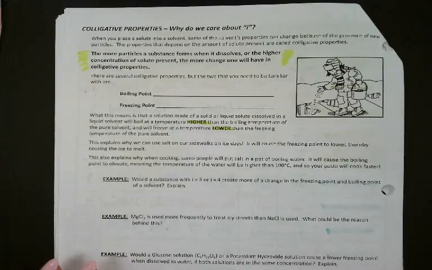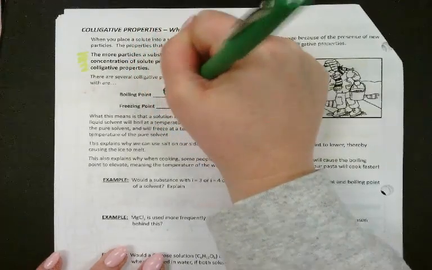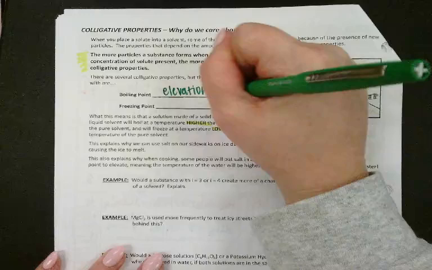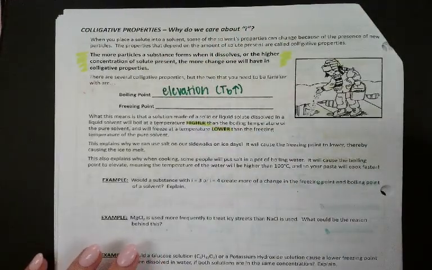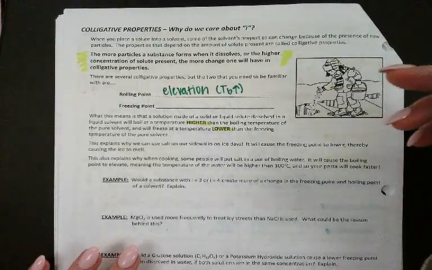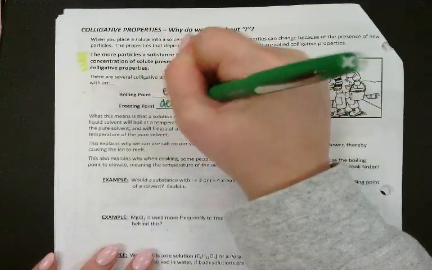There are several colligative properties, but the 2 that you need to be familiar with are boiling point elevation, that's your boiling point increasing, and freezing point depression.